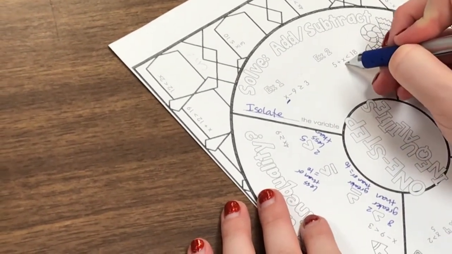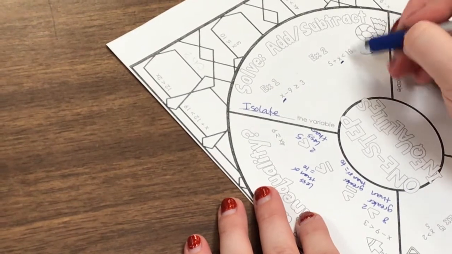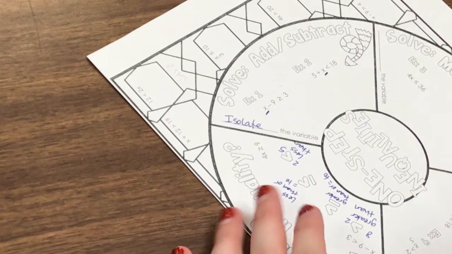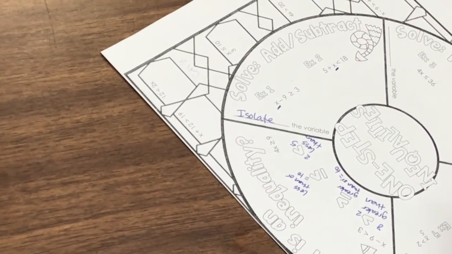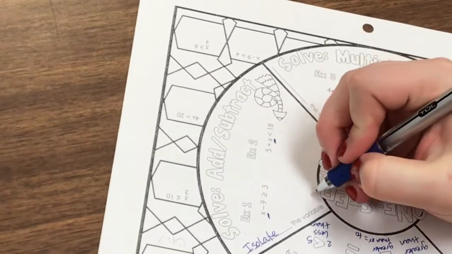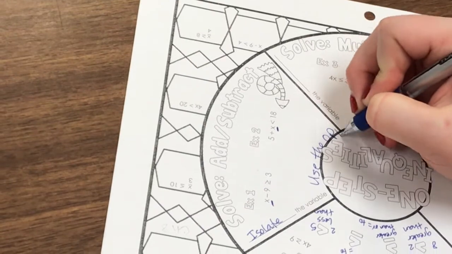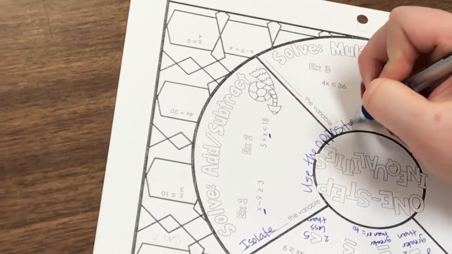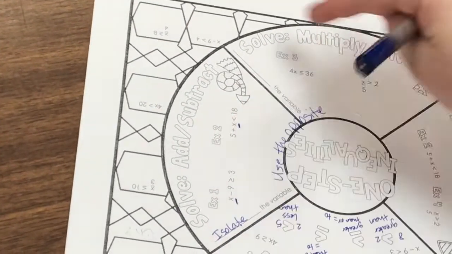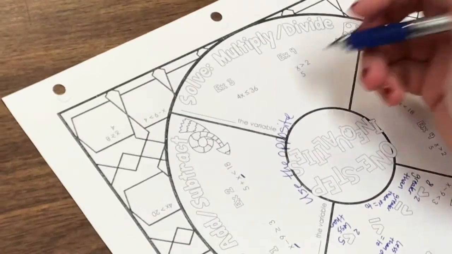So in this one, we want to just have the letter on this side, and we want to have the numbers on this side. How do we do that? You use the opposite, and it's okay if it goes into this next box because it applies to both of these boxes. Opposite operation.